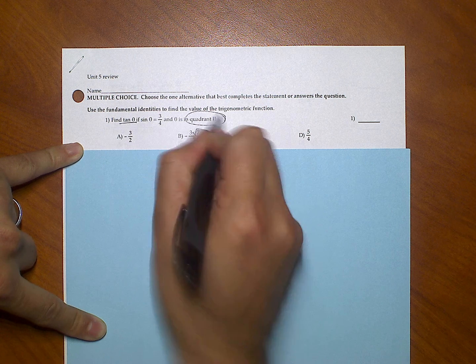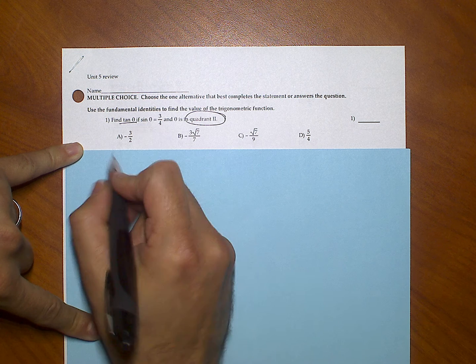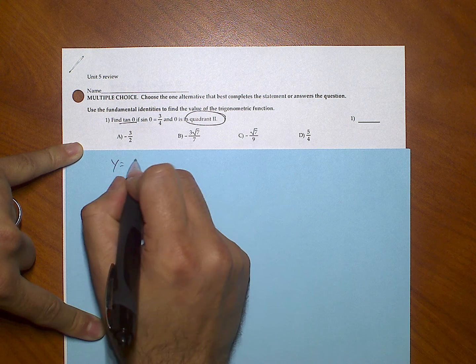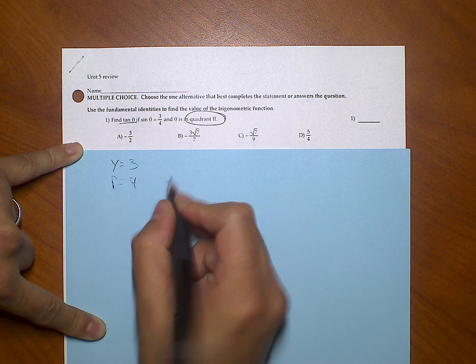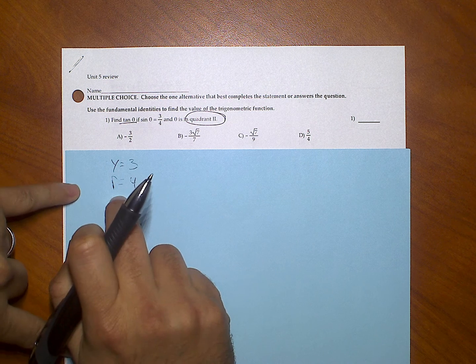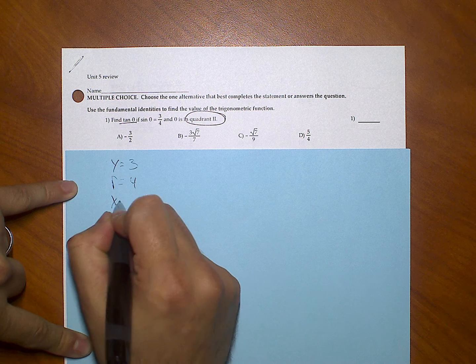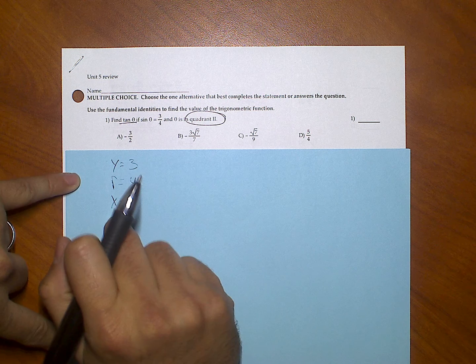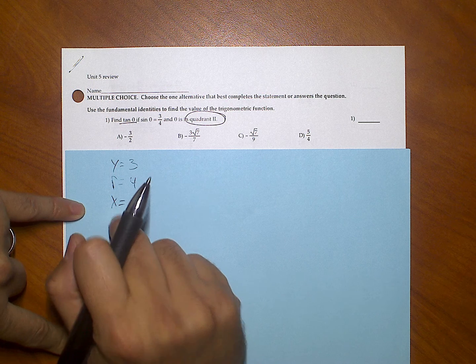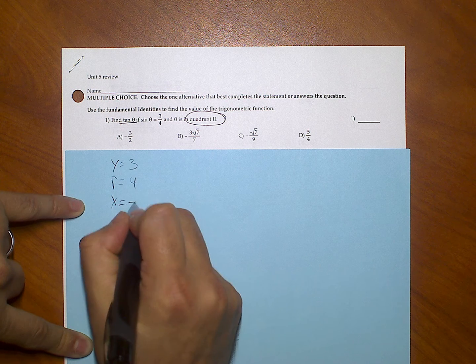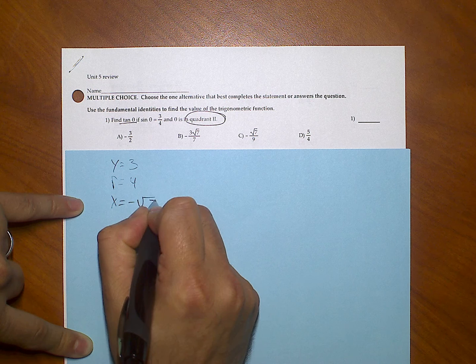It's going to be in quadrant 2. So what is my Y value? Positive 3. What's my R value? 4. And then solve for X, which is using Pythagorean theorem. I'm hoping everyone's doing it right now, right? Okay, what do we come up with here? There we go. Negative radical 7. Very good.